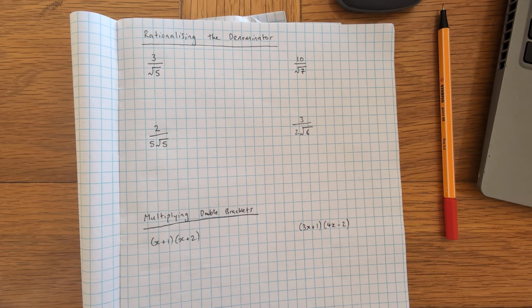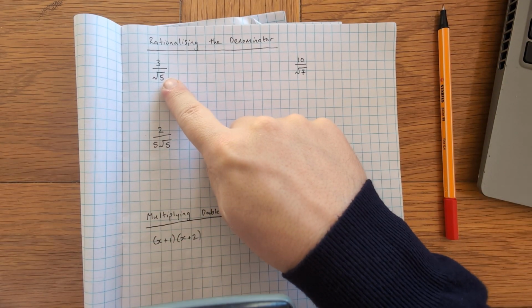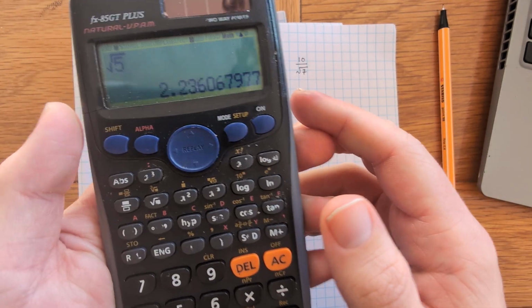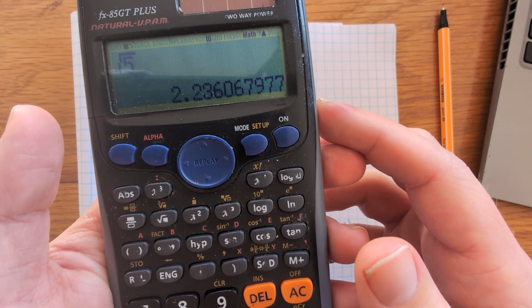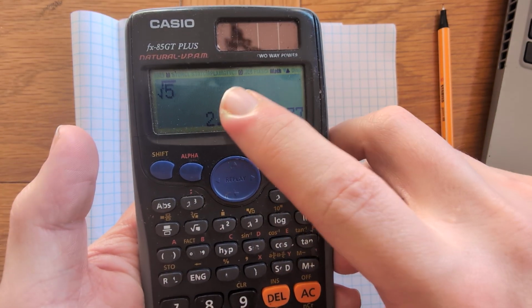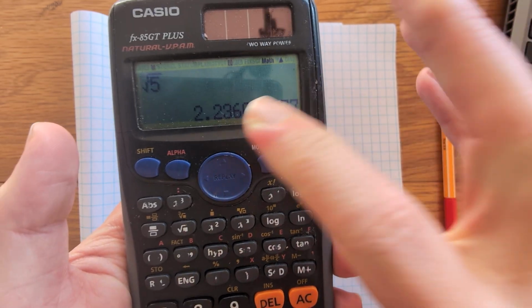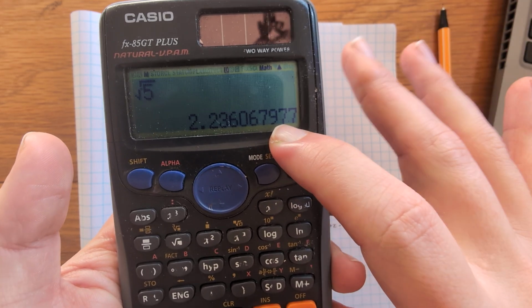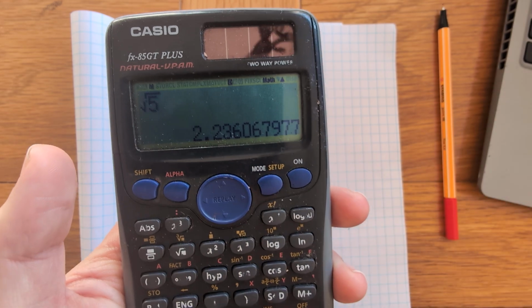Now, a surd by definition is an irrational number. Let me show you on the calculator what that means. So, the first example, we've got root 5. If I type root 5 into my calculator, I have this horrible looking number here, 2.236067977. Now, a surd by definition is an irrational number. That means that I can't express this number as a fraction of two integers. All right, so a surd is irrational by definition.